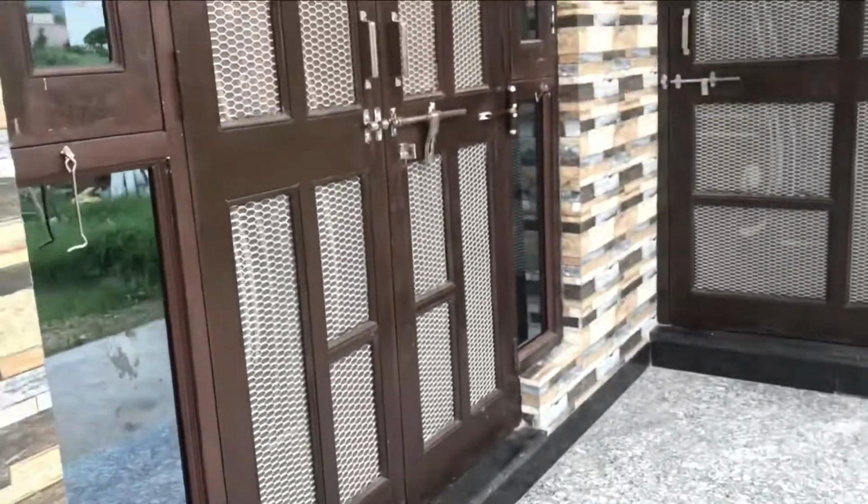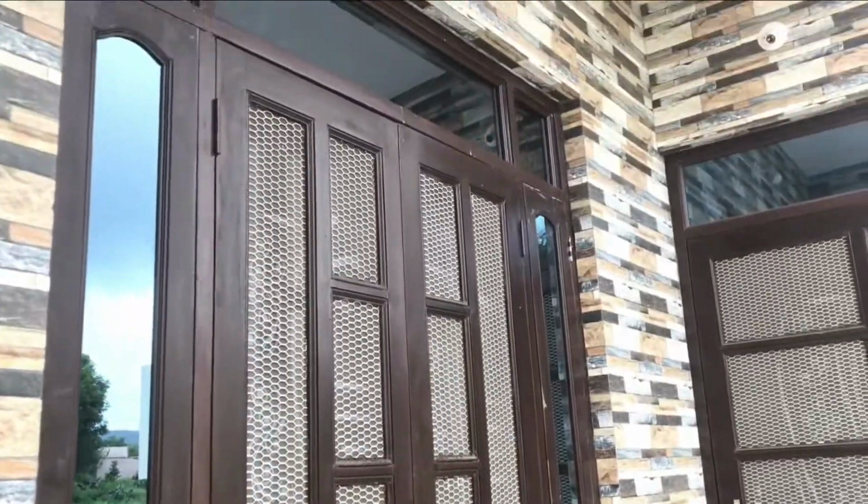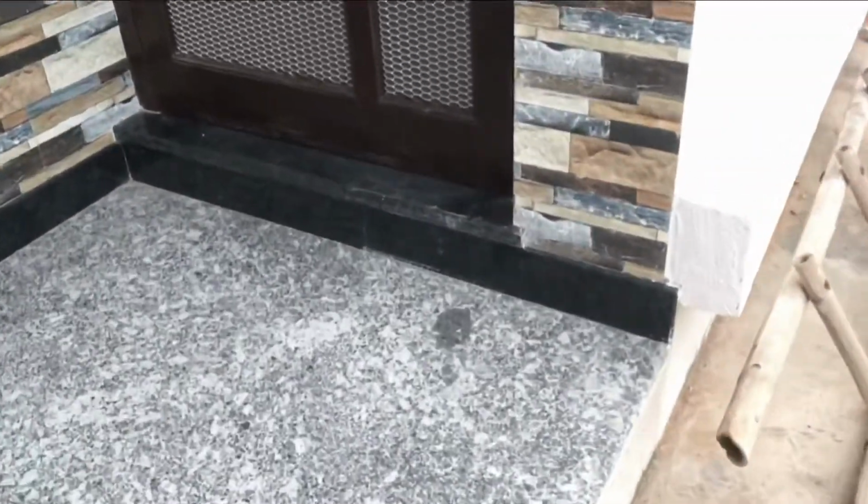This is the entrance and this is the wall elevation tiles. As you can see, these are the tiles, wall elevation tiles, and the price of this in the Indian market is around 25 rupees per feet.